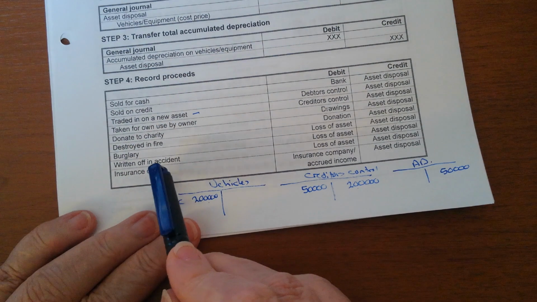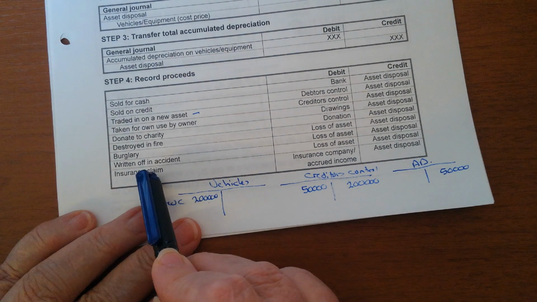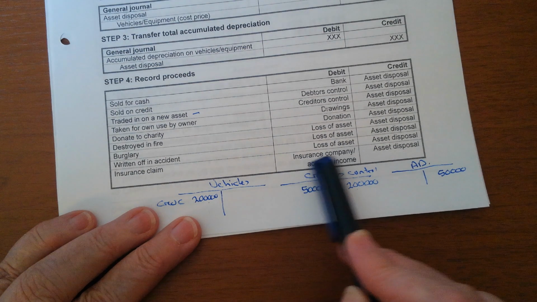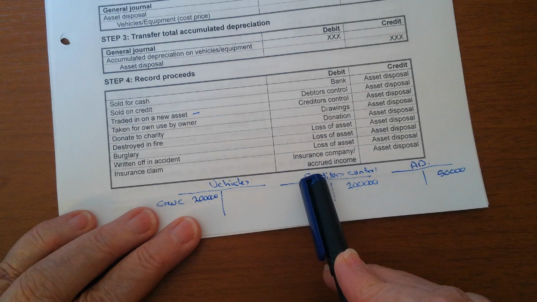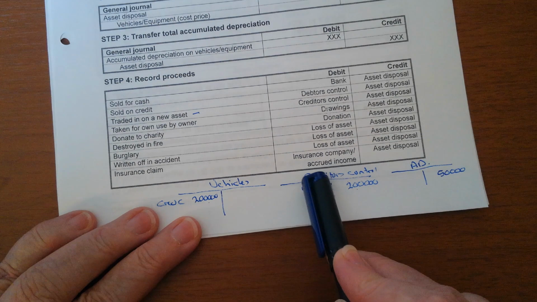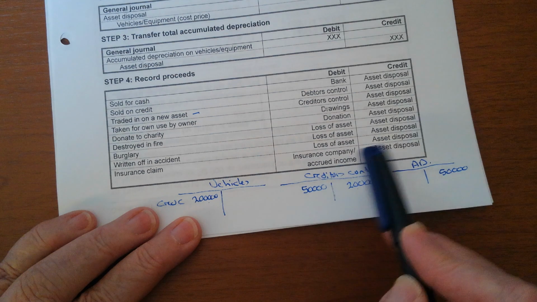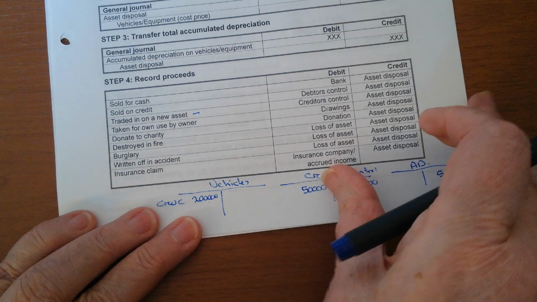If you still have to get this money from the insurance company, you will create a debtor or an asset insurance company, or you can create an asset accrued income to show that this money must still be received, and I will credit my asset disposal.